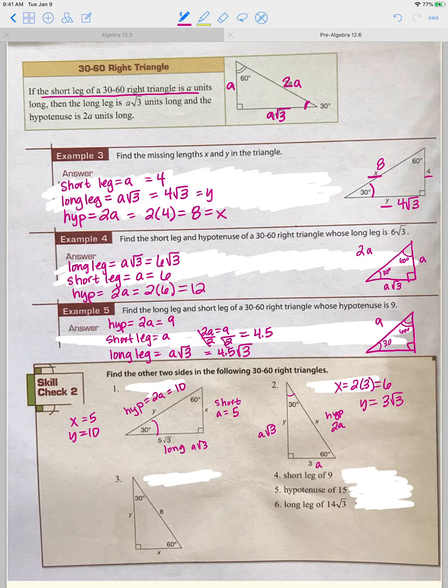Example number 3, x is across from our 30-degree angle, so that's our a. Y is across from our 60-degree angle, that's our a root 3. And 8 is opposite, I should use the word opposite, that's more clear, 8 is opposite the 90-degree angle, so that is 2a. So if 2a is equal to 8, a is equal to 4. So x is equal to 4. Y is equal to a times the square root of 3, 4 root 3.